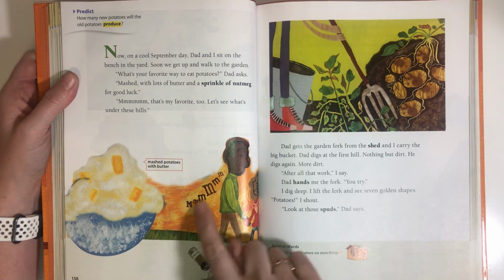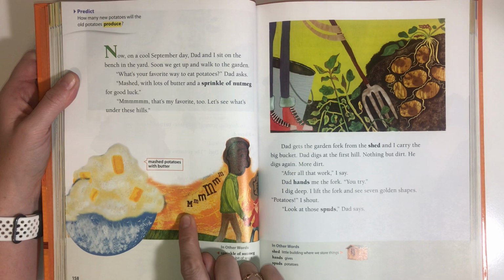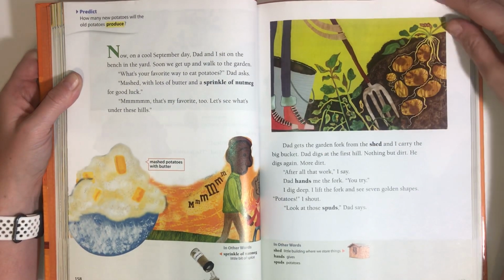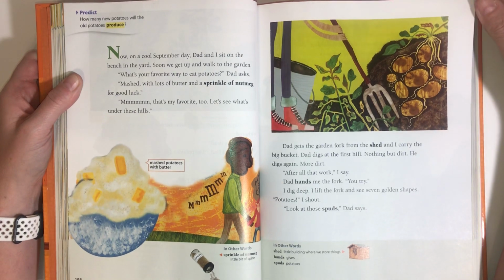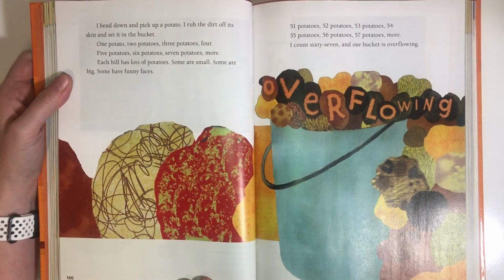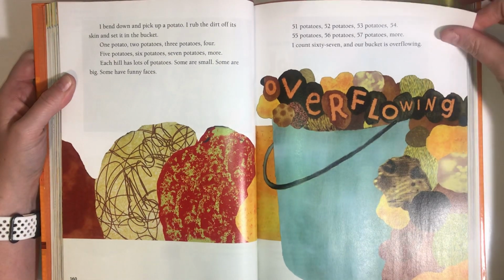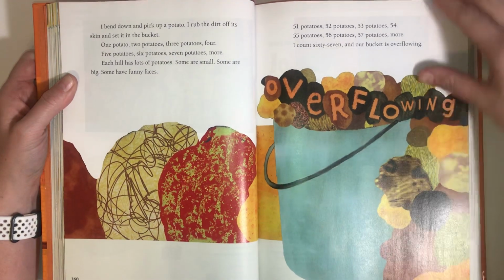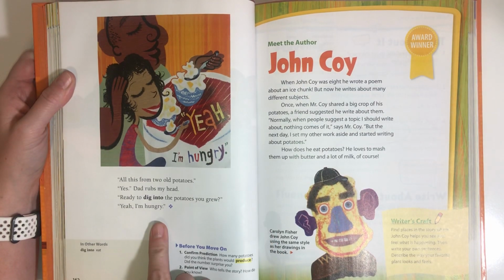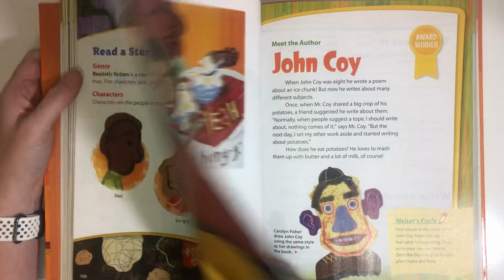Here we go. Here's all these M's right here. This is a cool picture, just of somebody's feet with their pitchfork and, looks like, potatoes. Very cool pictures. I like these. Ooh, overflowing. And then this right here is our last page. All right, so let's read through the story.